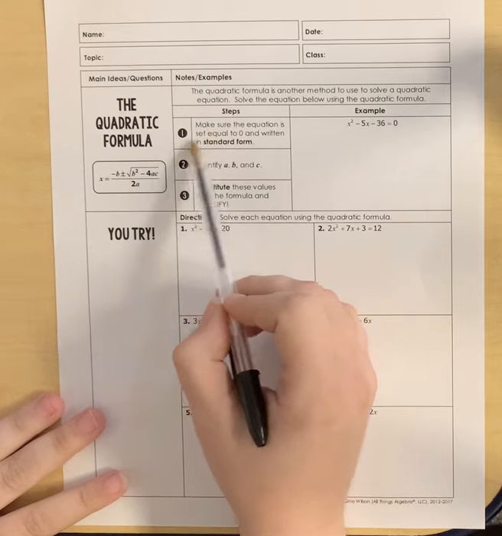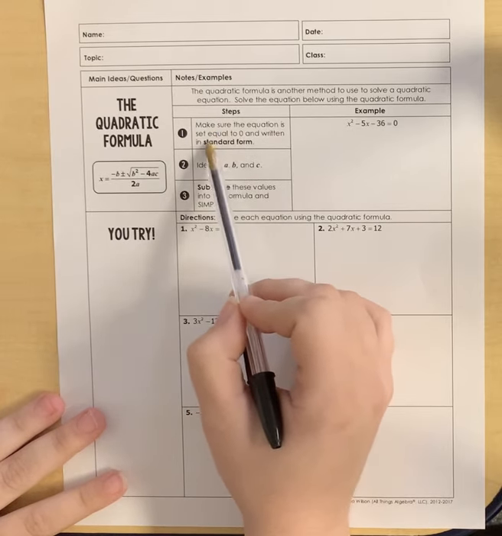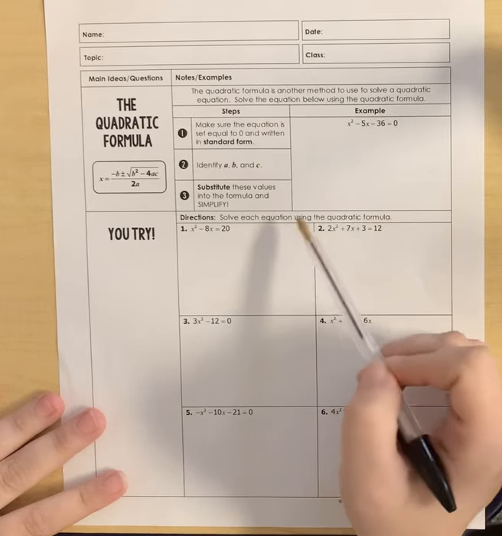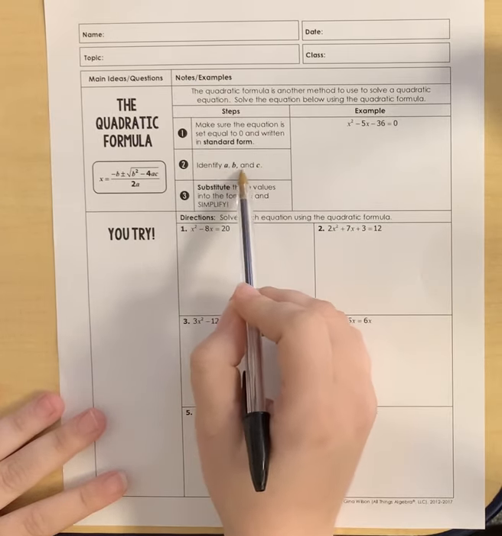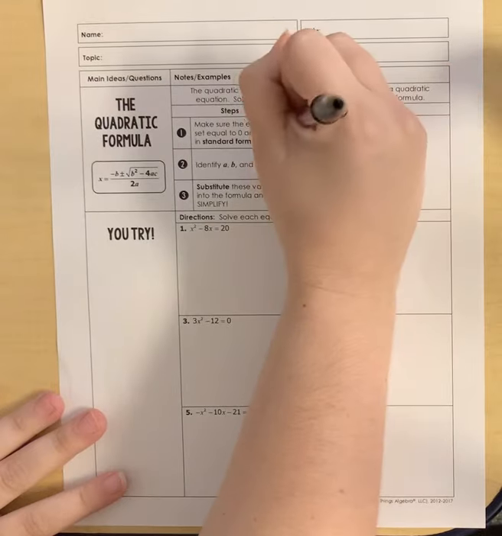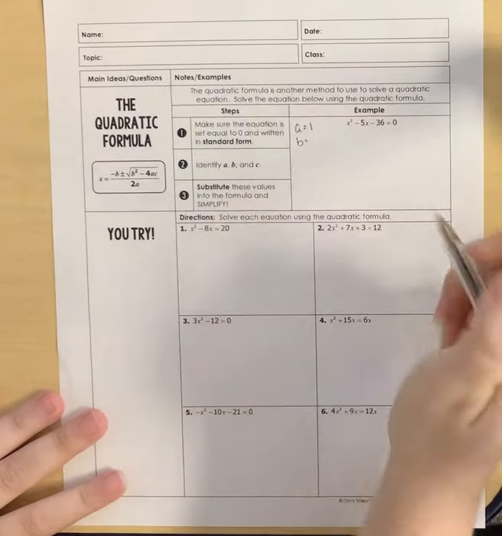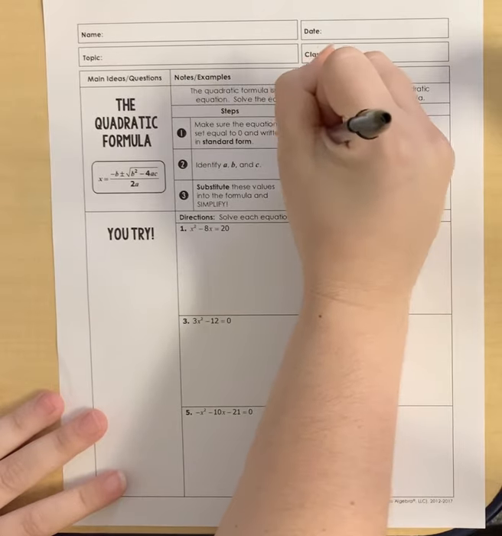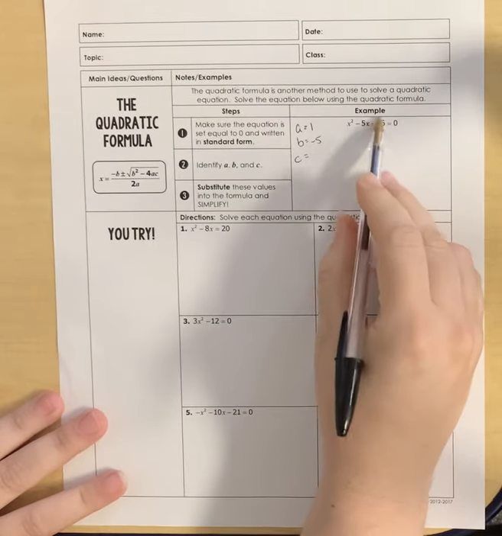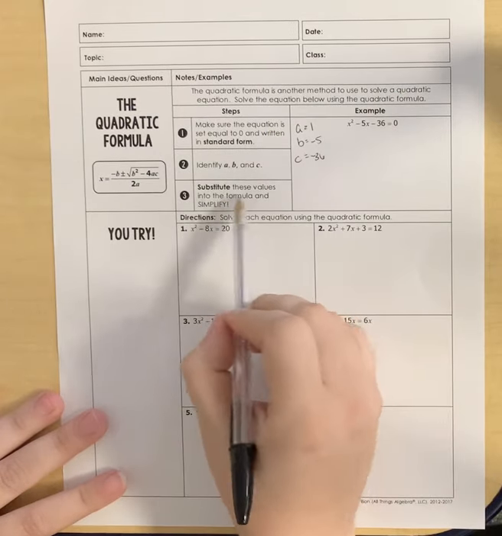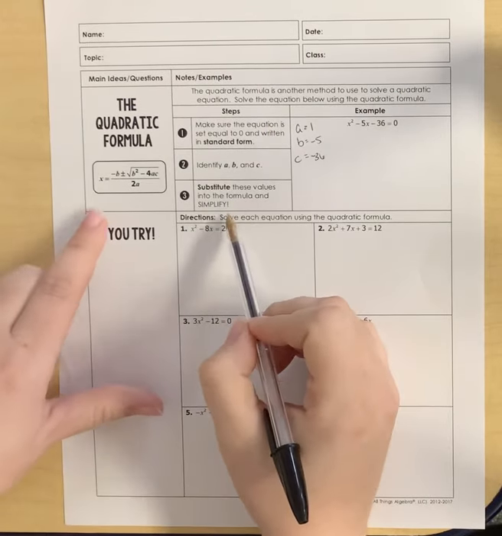So the first thing that you want to do is make sure the equation is set equal to 0 and written in standard form. Okay, this is in standard form, it's equal to 0. Then you want to identify your a, b, and c. Our a is the number in front of x squared, which is 1. Our b is the number in front of x, which is negative 5. And our c is the constant right here, which is negative 36. Then you're going to substitute these values into the formula and simplify.